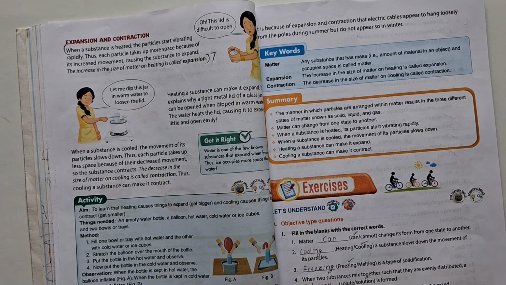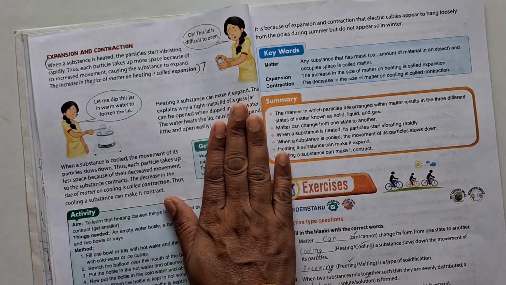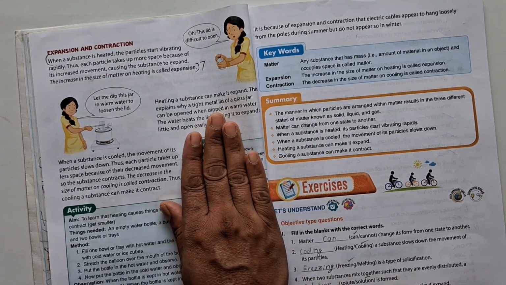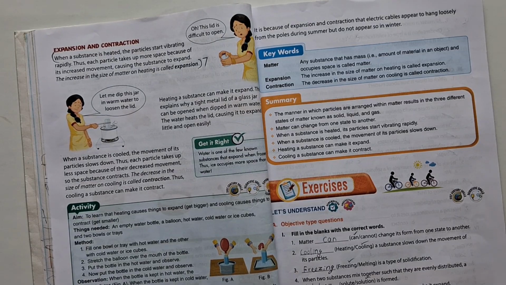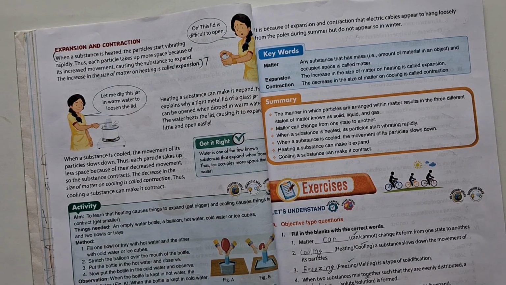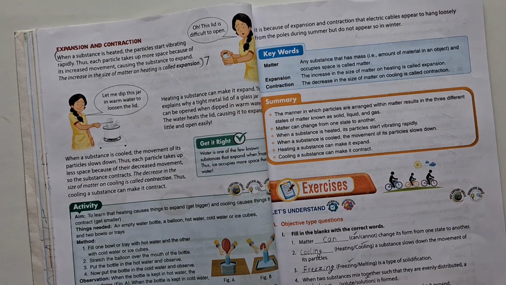Now, expansion and contraction. When a substance is heated, the particles start vibrating rapidly. Thus, each particle takes up more space because of its increased movement, causing the substance to expand.